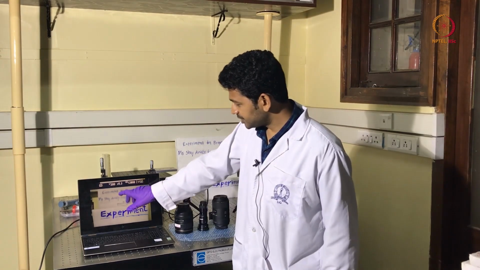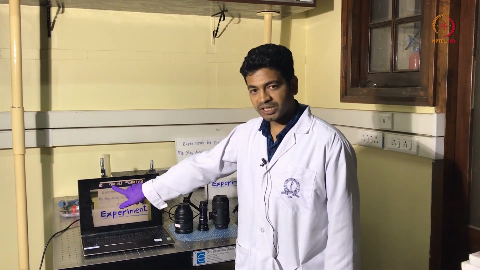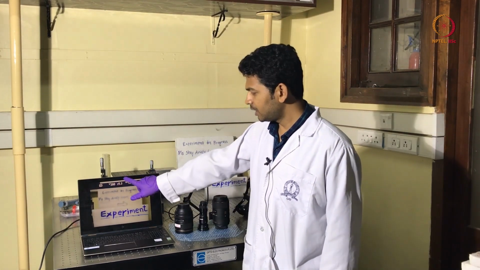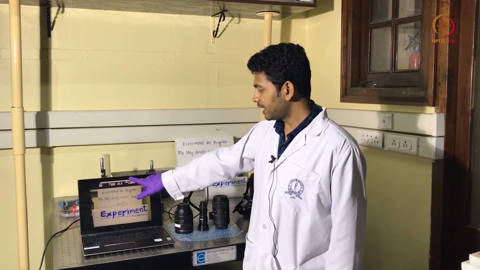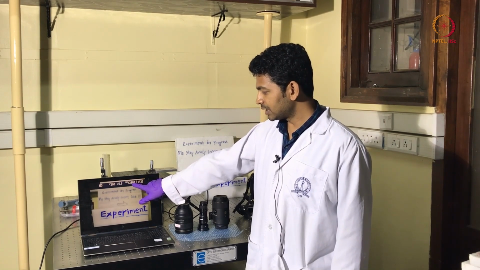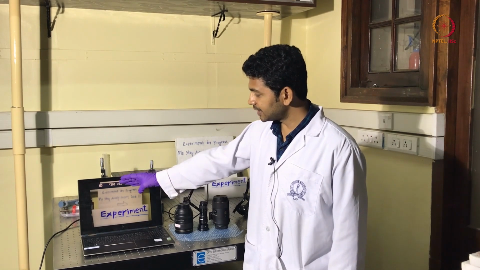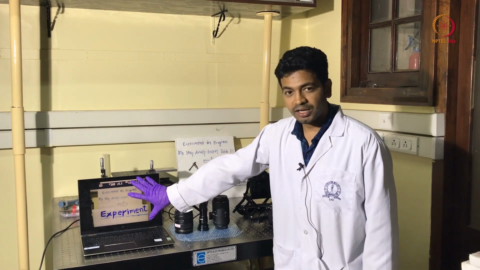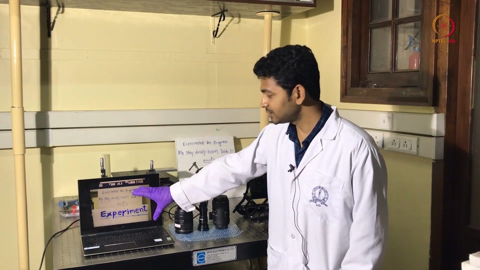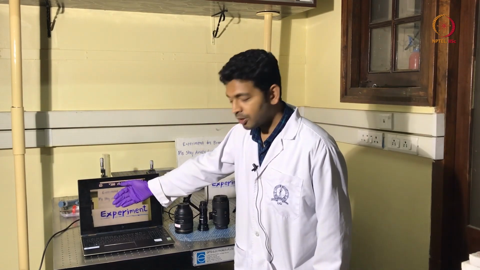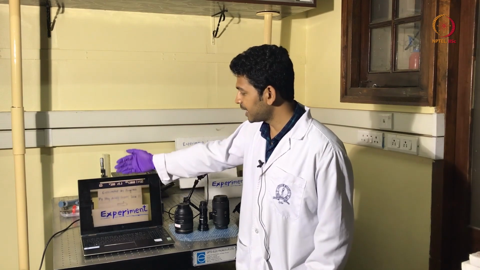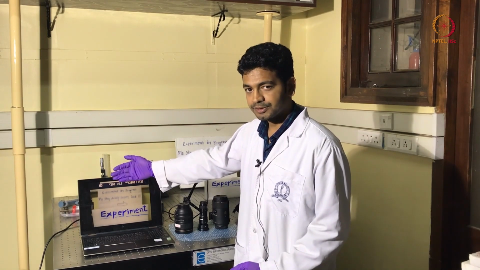As you see, this is the exposure time 1/200 second. F number is 5.3 and ISO is 12,800. With these settings, you get an image that looks like this. In this image, the front object is in focus, whereas the background is not in focus.